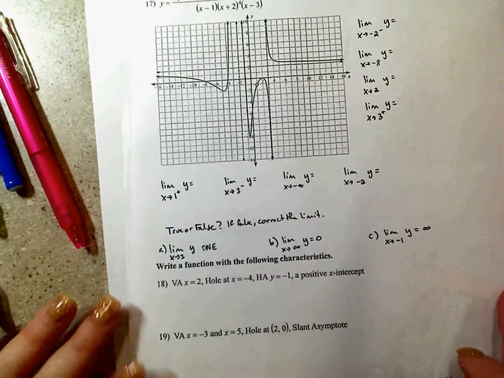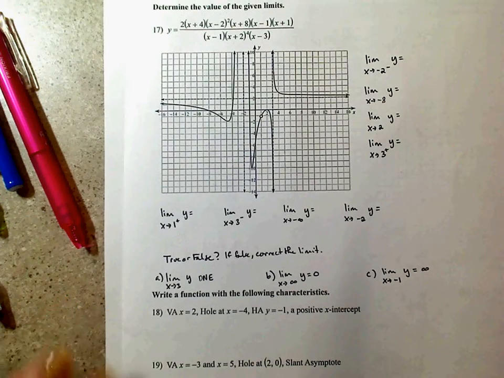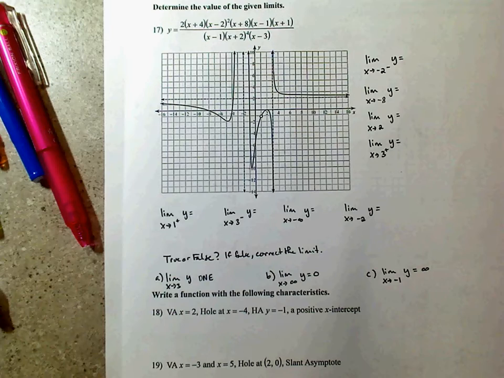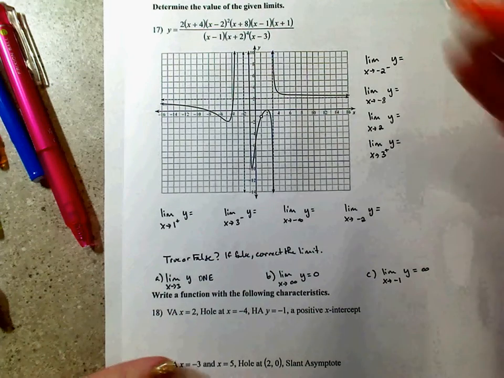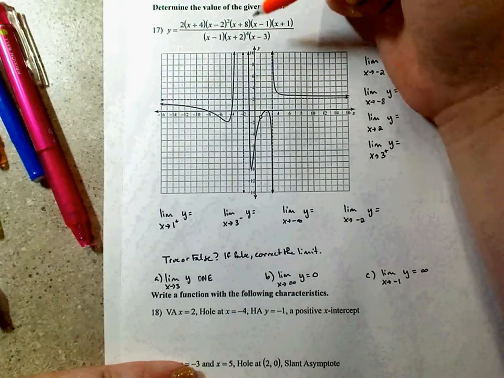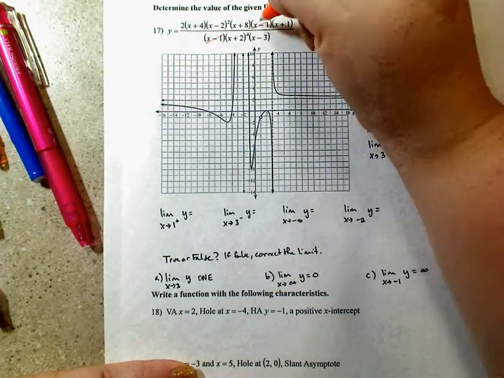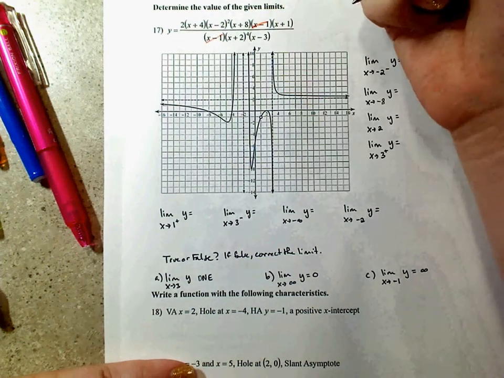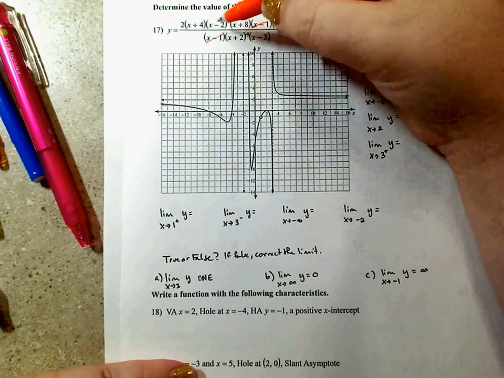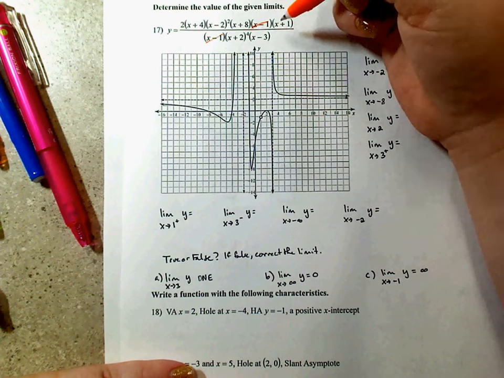Number 17, I asked you to find all these limits, just looking at the graph, so let's talk them out. Okay. I just want to look right quick about what's going on. X minus 1 cancels out, which means that's the hole in the graph at 1. Anything else cancel out? No? Okay. So let's just look at it.